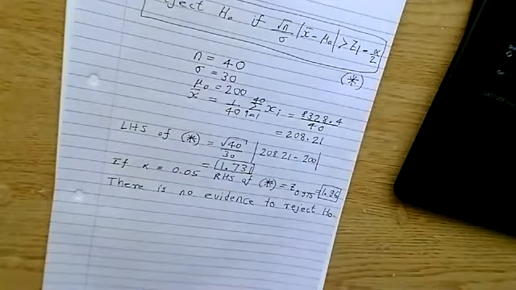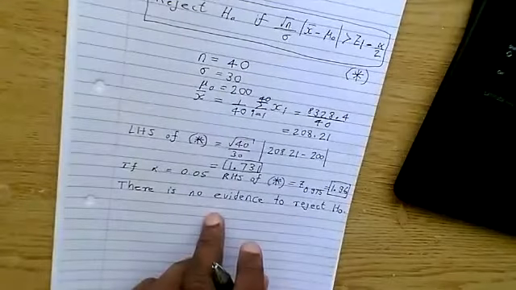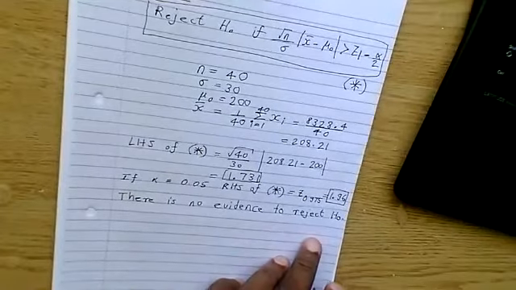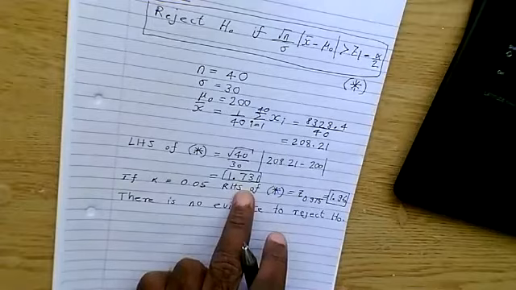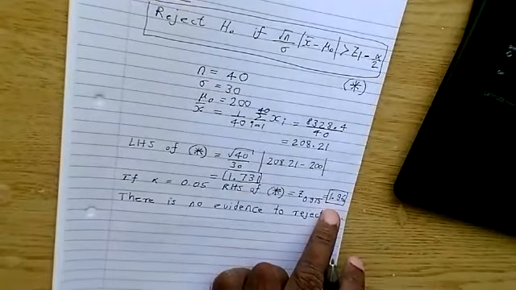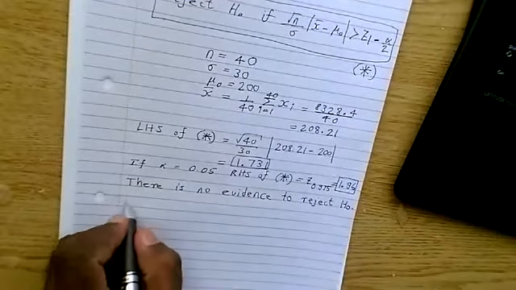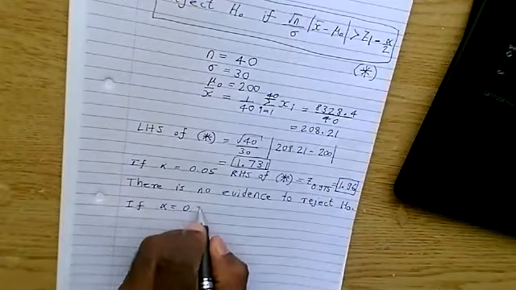In other words, we accept the null hypothesis, but normally people use this wording to mean there's no evidence to reject the null hypothesis, because 1.731 is not greater than 1.96. Is that okay, guys?